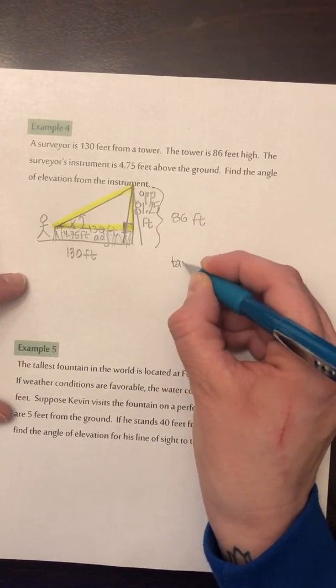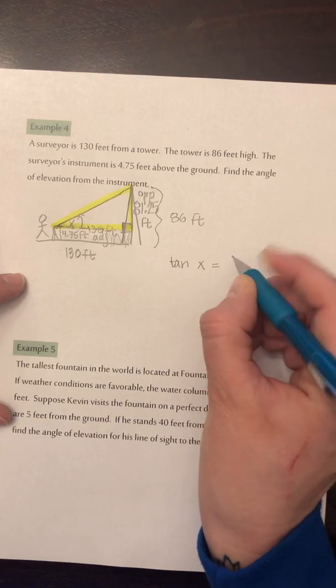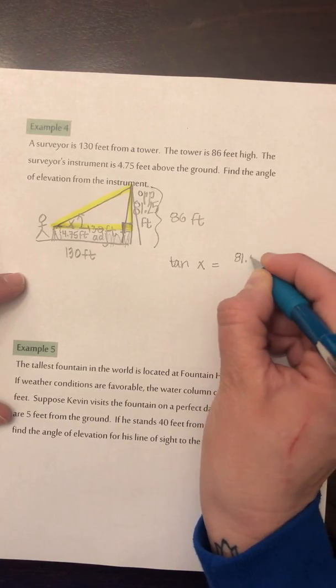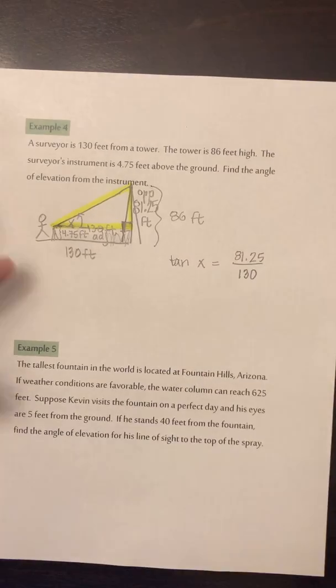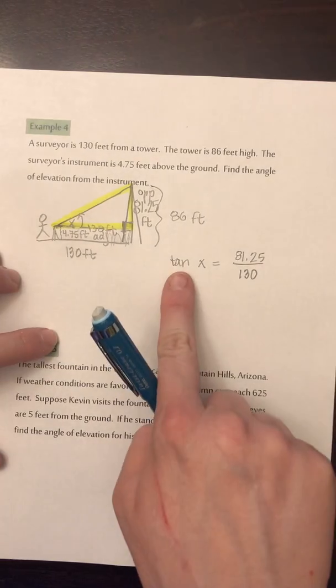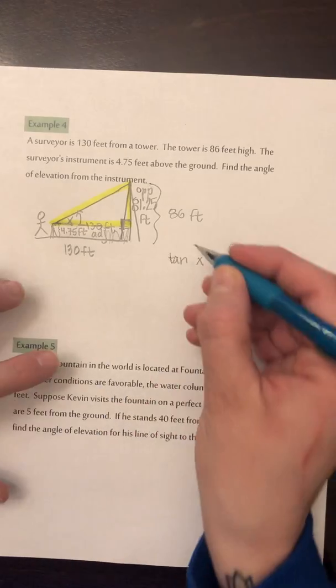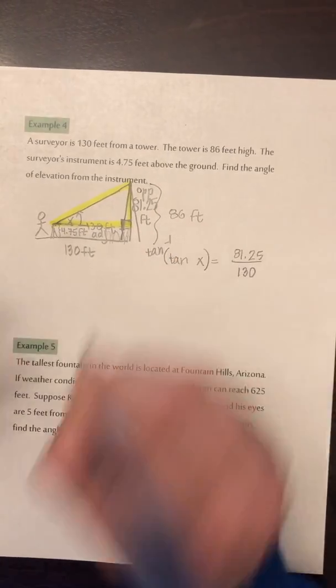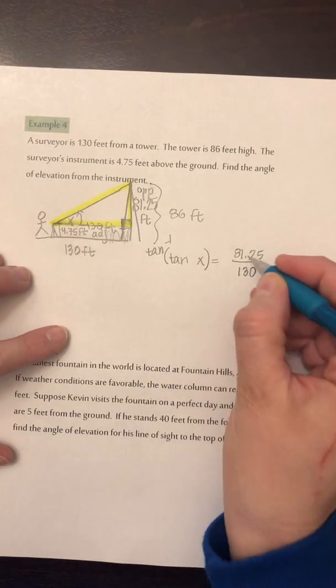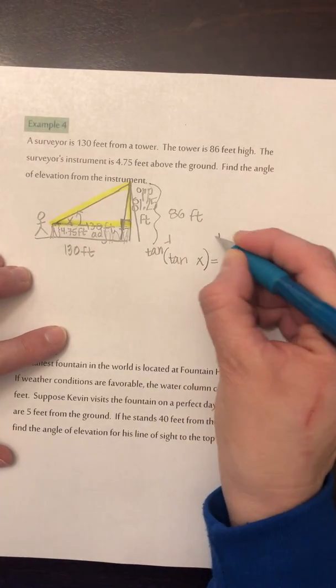So we have tangent of angle X equals 81.25 over 130. Now this is kind of one of the newer problems that we did in the last lesson where we need to find an angle instead of a side. So remember, if we want to get rid of the tangent function, we are going to use the inverse tangent function, and whatever you do to one side, we also have to do to the other.